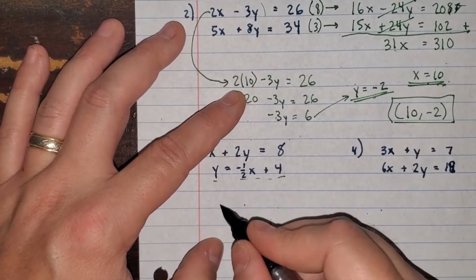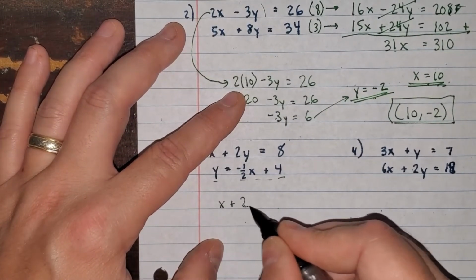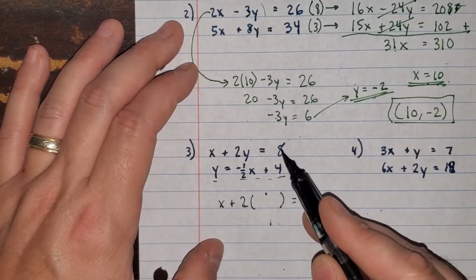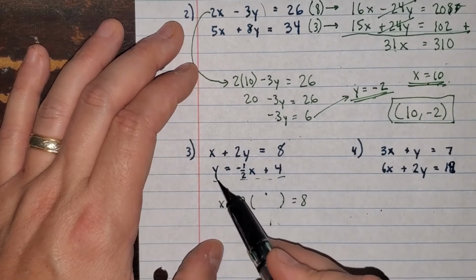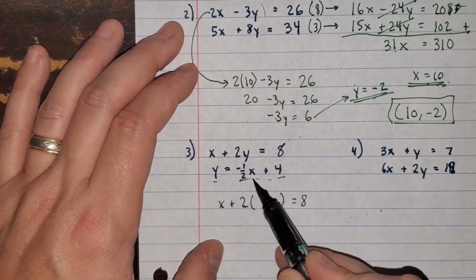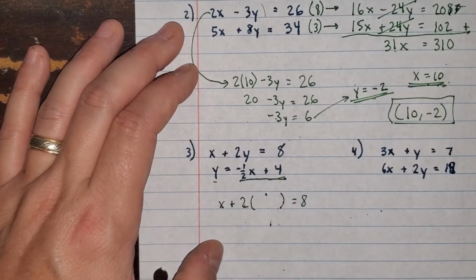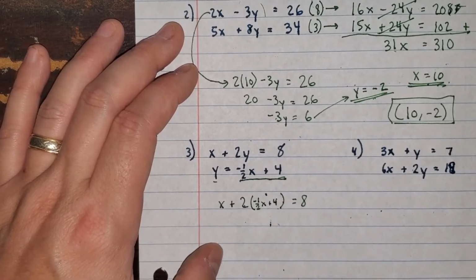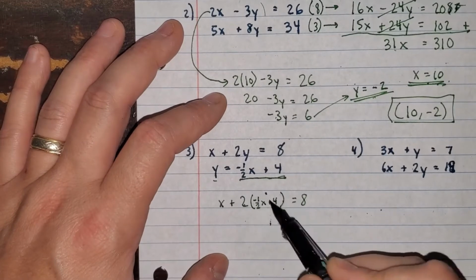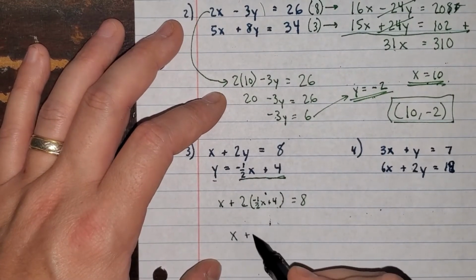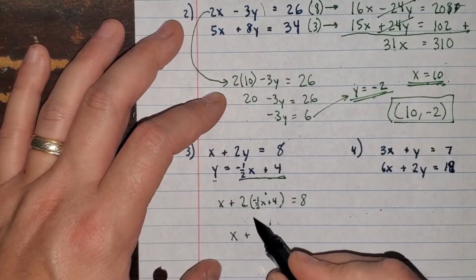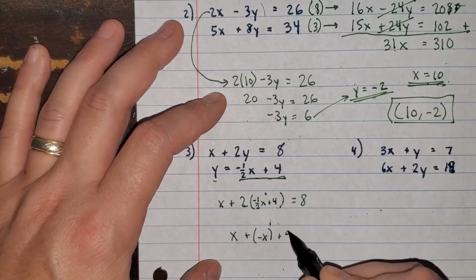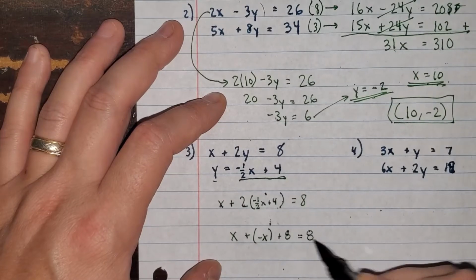So I've got x plus 2y equals 8. Take that equation, write it down. And everywhere I have y, I'm going to put negative 1/2 x plus 4. So I'm going to distribute, and that's going to be x plus negative x, and then plus 8 equals 8.